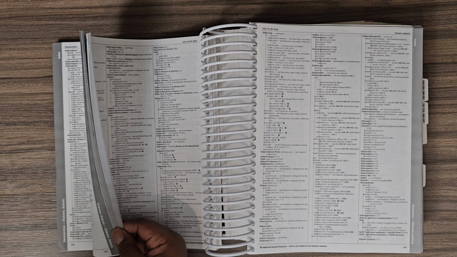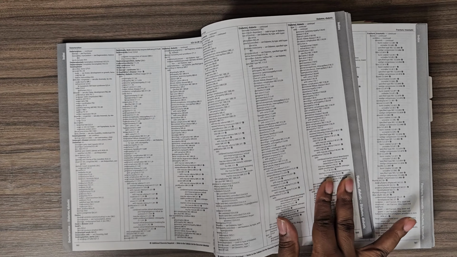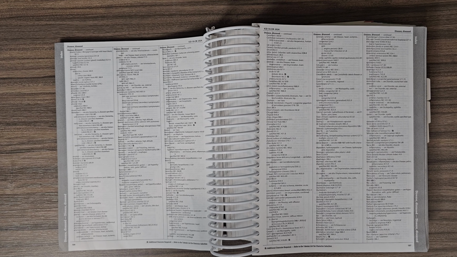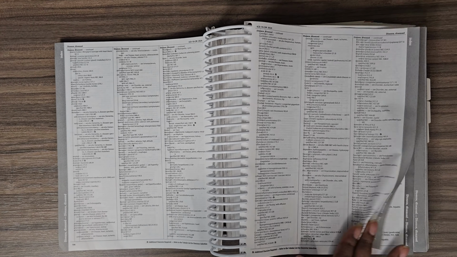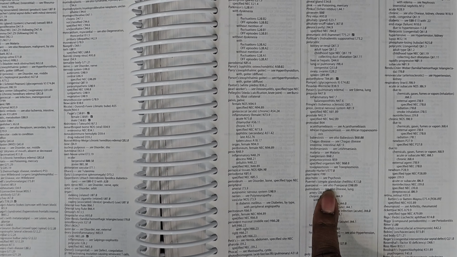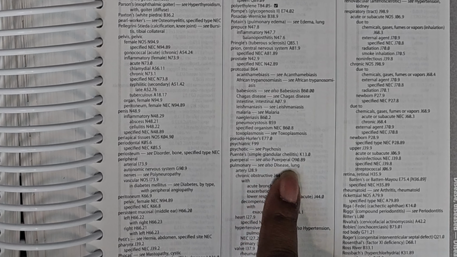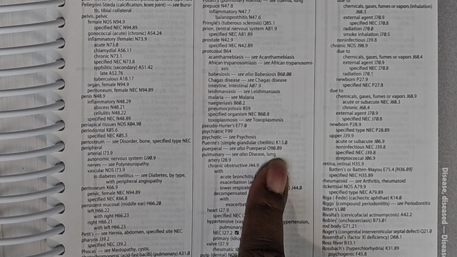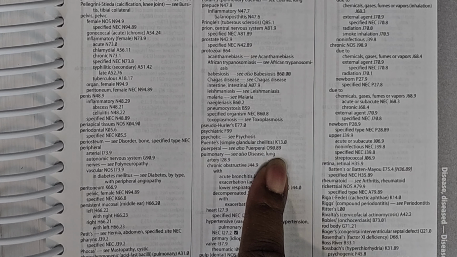We're going to go to disease again. Now, let's go to pulmonary. We have pulmonary here. Let's look at this note. We have to follow this. It says, see also disease lung. We're already in disease, so let's go to lung. We have lung right here.